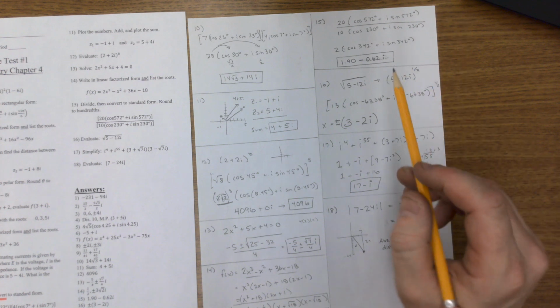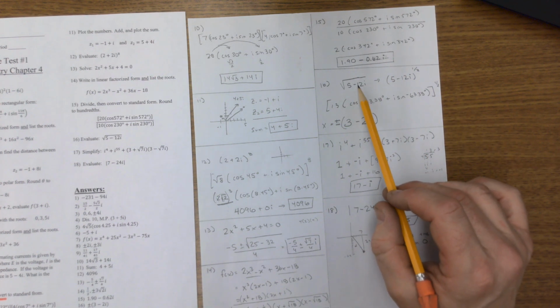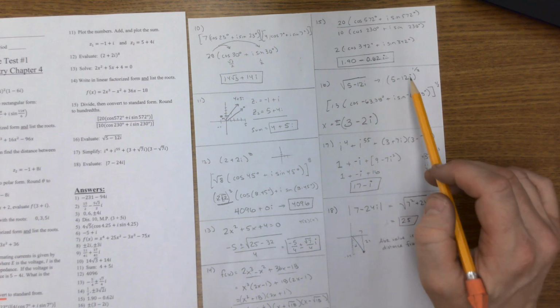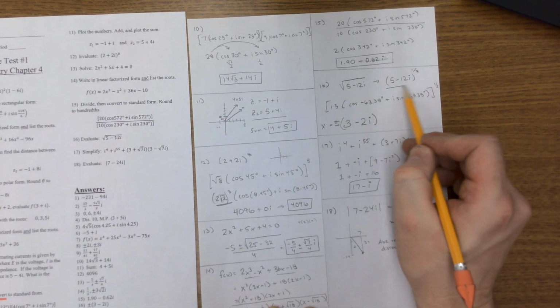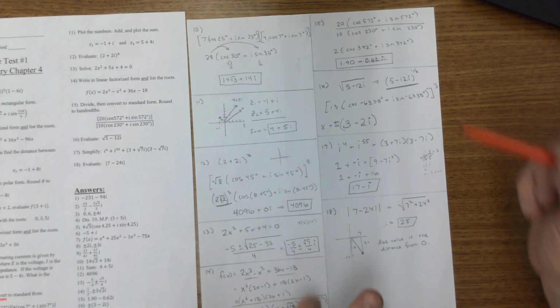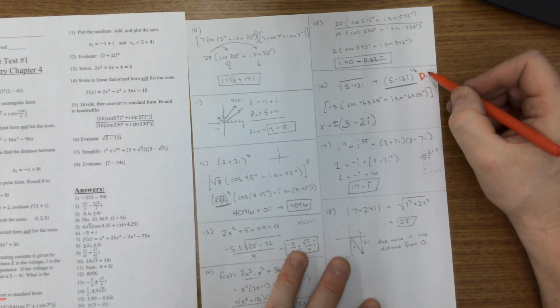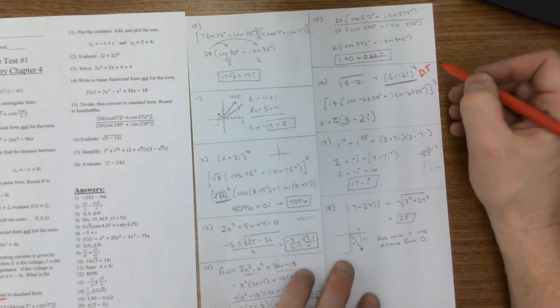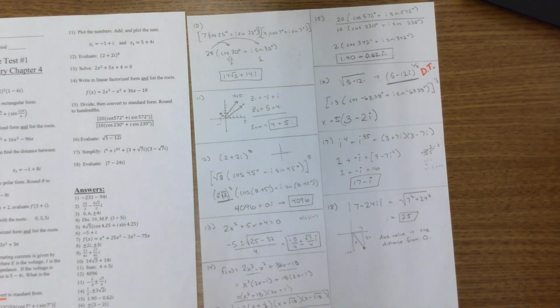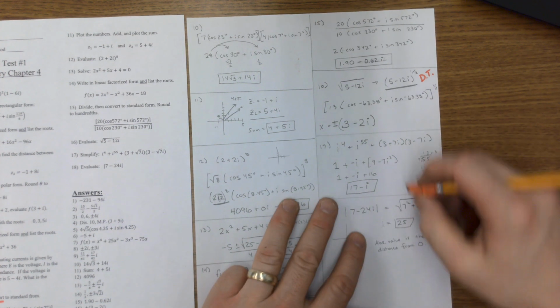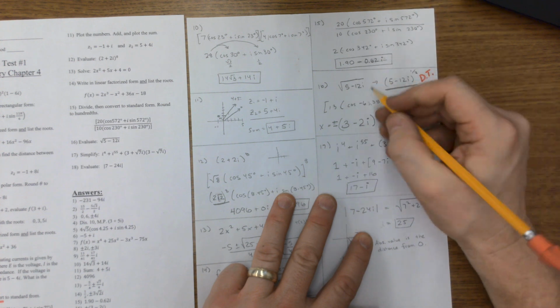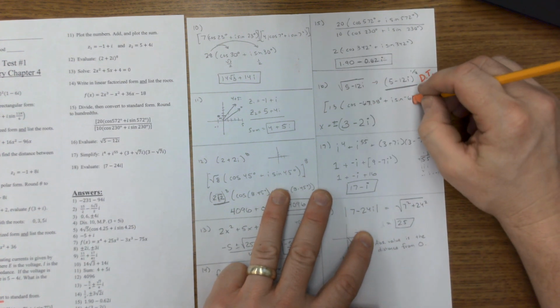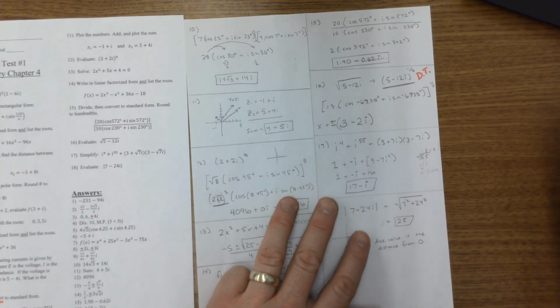15, this is a square root of a complex number. It's kind of difficult to do. So I take it and I write it to the half power, and once I see it written like this, in my brain I think De Moivre's theorem. So I can change it to a polar form. This should have been 67. 67. And I'll show you on here.